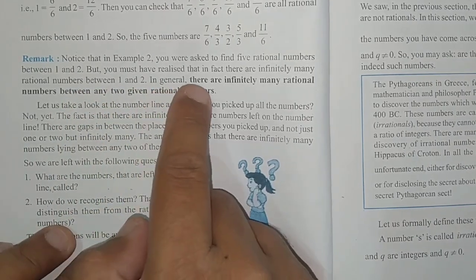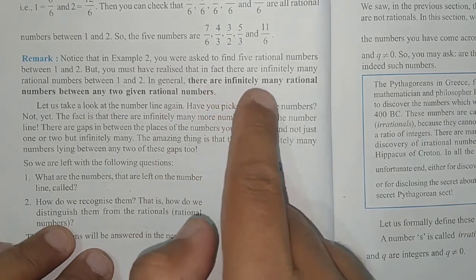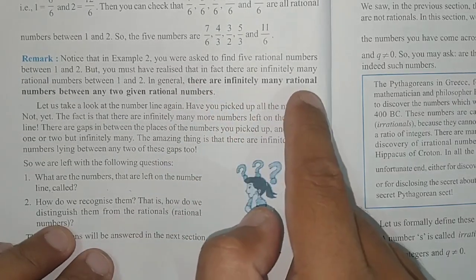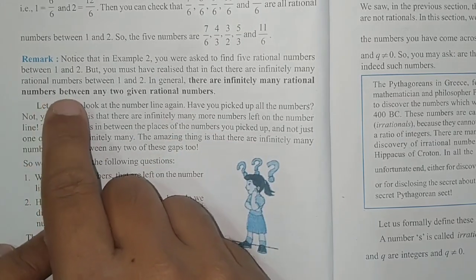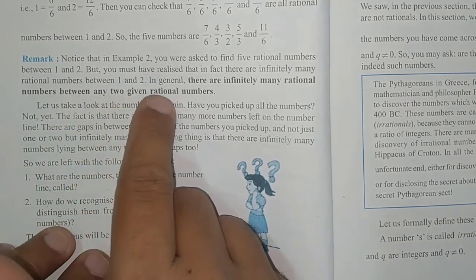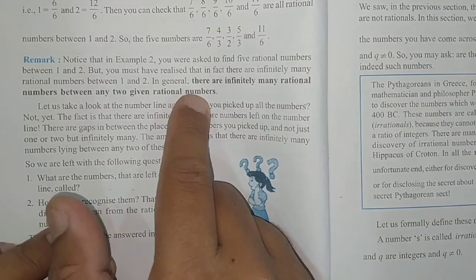In general, there are infinitely many rational numbers between any two given rational numbers.